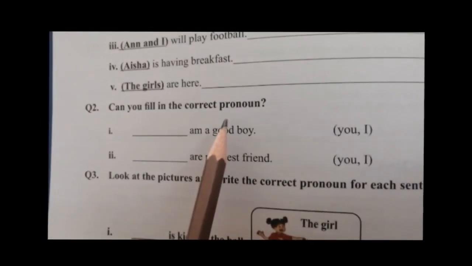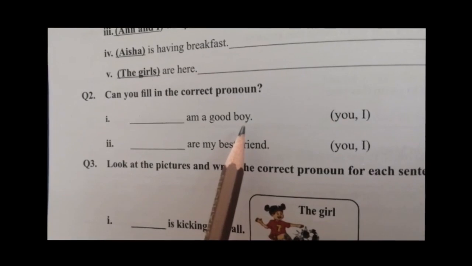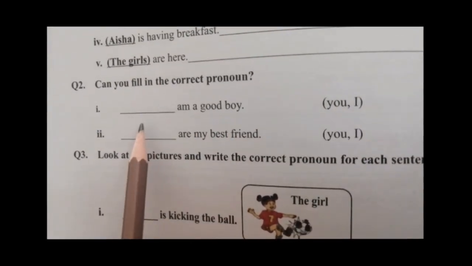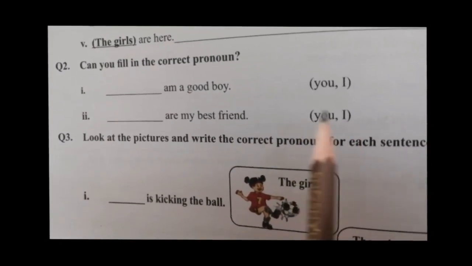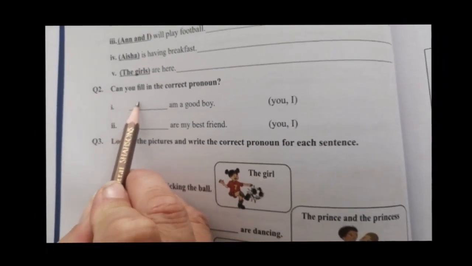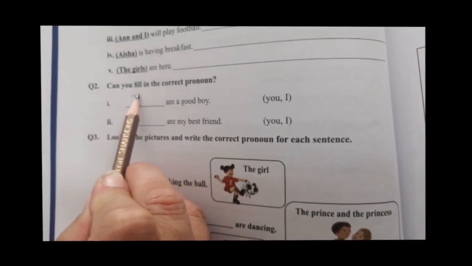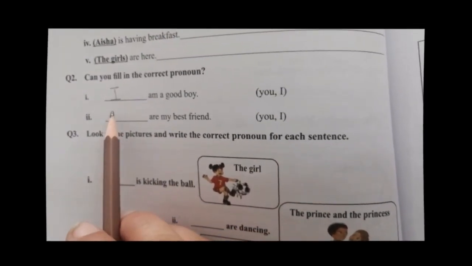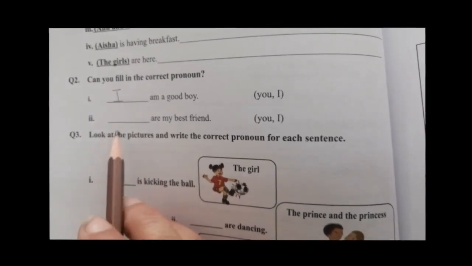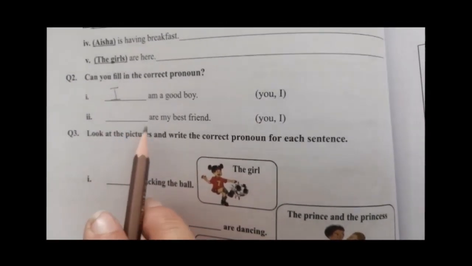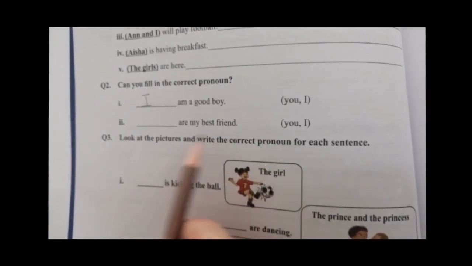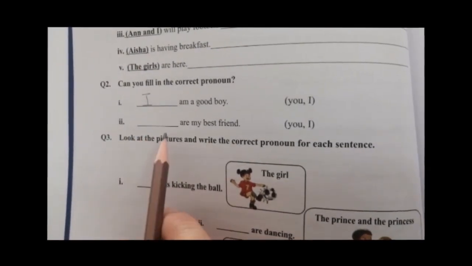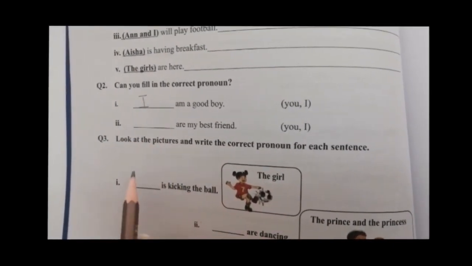Now, question number 2. Can you fill in the correct pronoun? Dash am a good boy. Now, if you are telling about yourself, which pronoun are you going to use? You or I? I will do the first one for you. I. If I talk about myself, I will use the pronoun I. Now comes the second one. Dash are my best friend. Now you are telling me about something. So you have to write the first letter capital and write the answer.